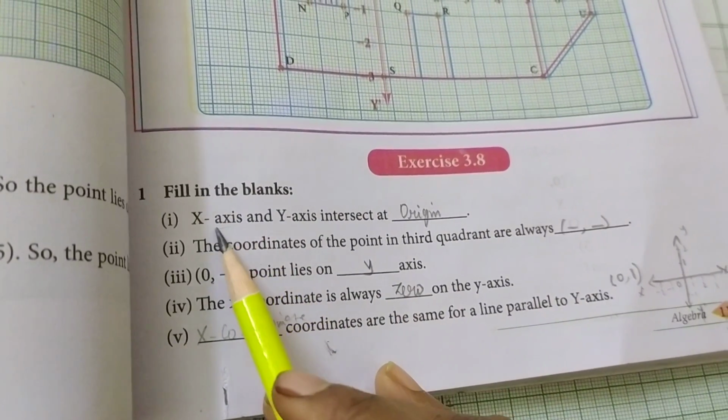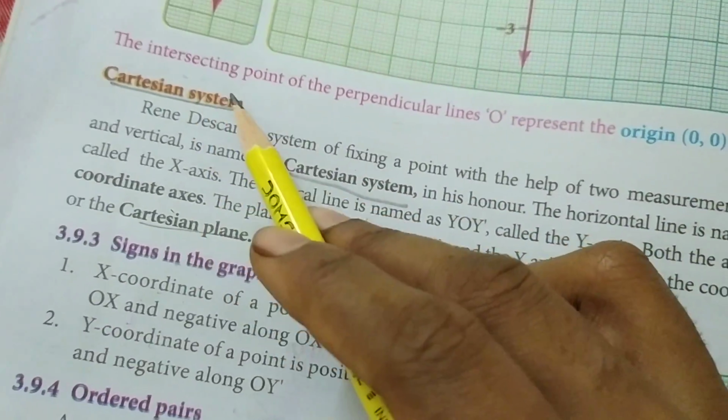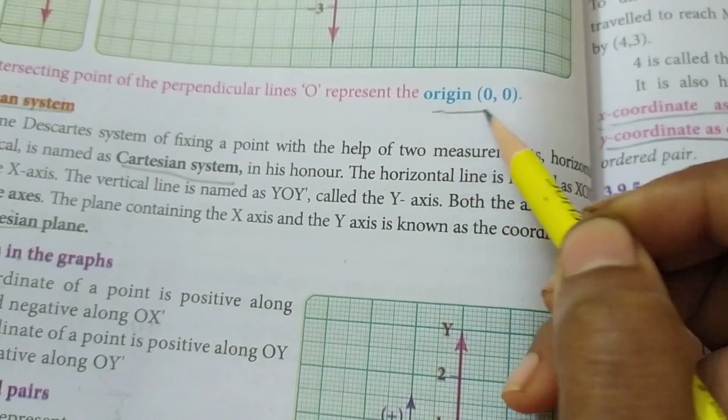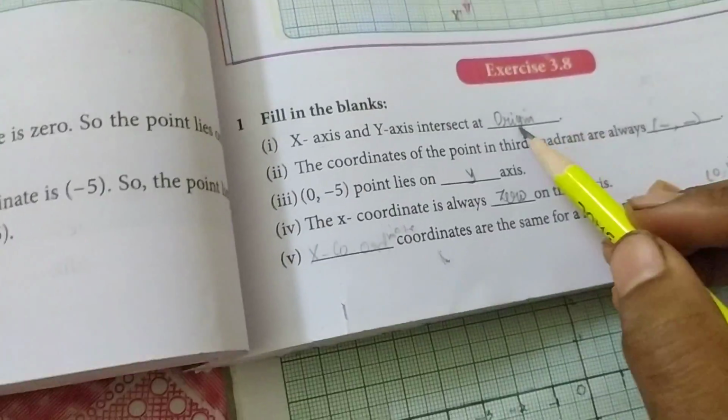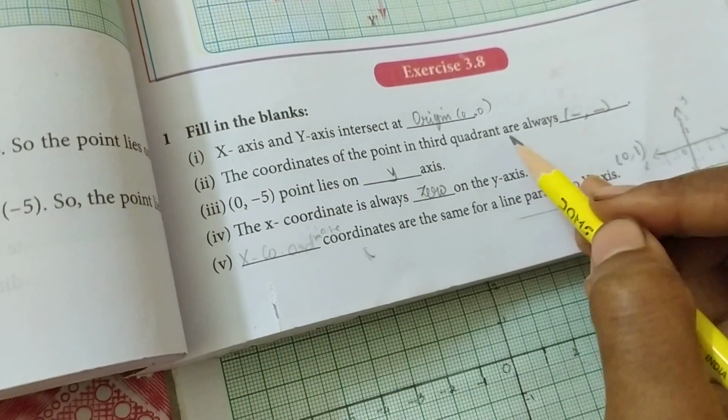First question. The x-axis and the y-axis intersect at what? Where do they intersect? We already studied this, right? Where do they intersect? At 0, 0, the origin. Okay, that's only mentioned. Origin, 0, 0. The coordinate of the point in the third quadrant.